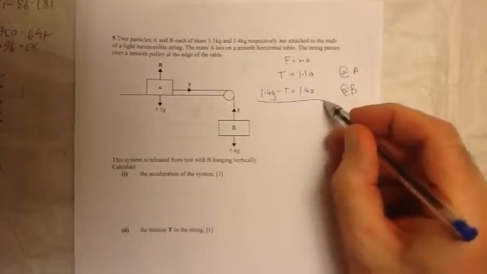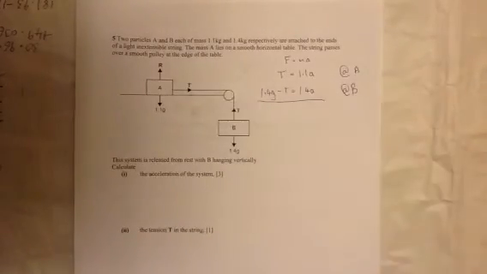Now the key thing we've got to remember here is, because they're connected with a taut string, if one is accelerating at a, the other must be accelerating at a as well.